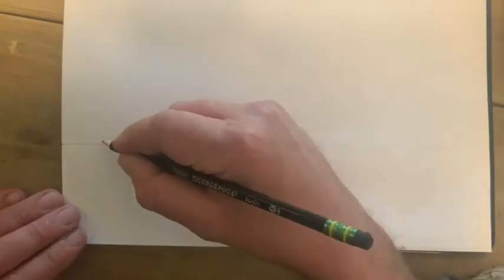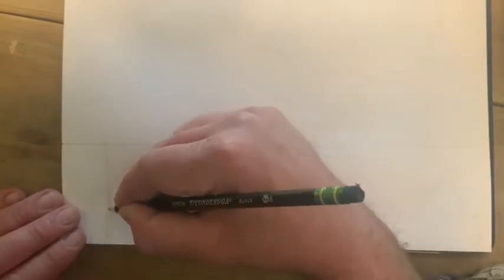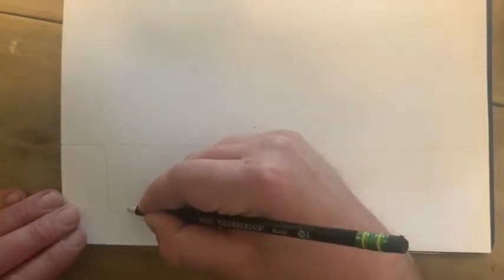Now I'm going to use this space to write my name. And I want my letters to go to the bottom and to the top of all of these. So the first letter in my name is an R. So I'm going to just go from top to bottom, and I'm going to make a rectangle.